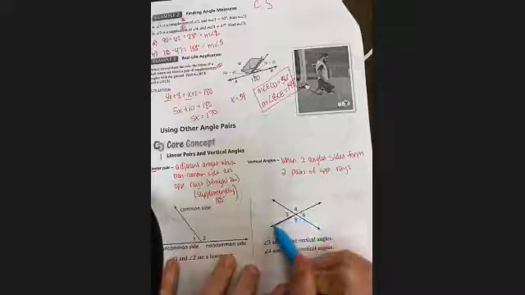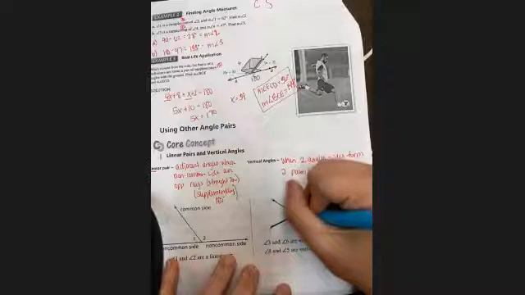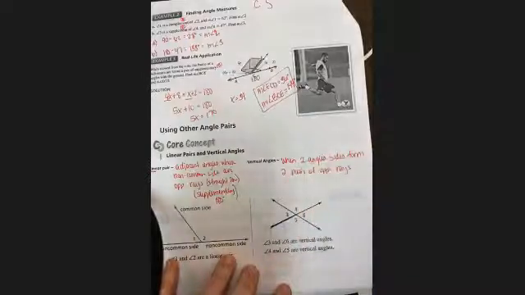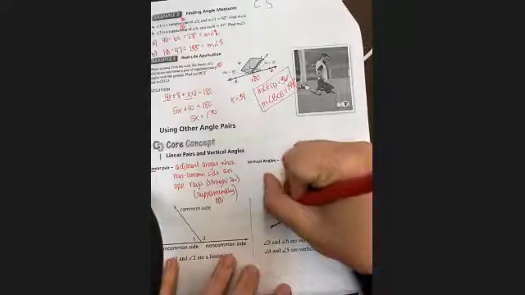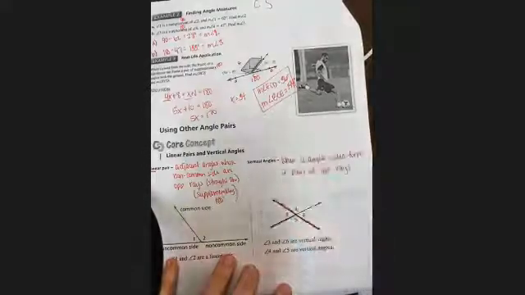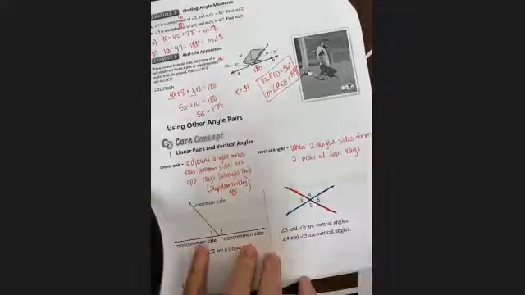So I'm looking at angle 5. Let's do it this way. Well, angle 5 would have to be vertical to, if I extend that to make an opposite ray, and I extend this to make an opposite ray, that would be vertical to 4. Okay, so 4 and 5 go together.